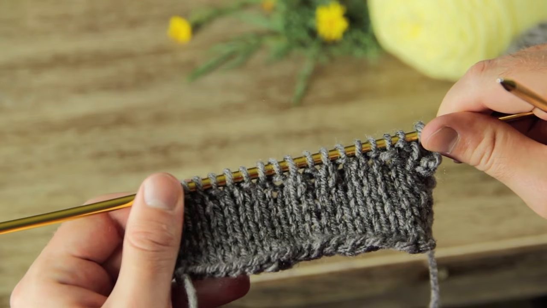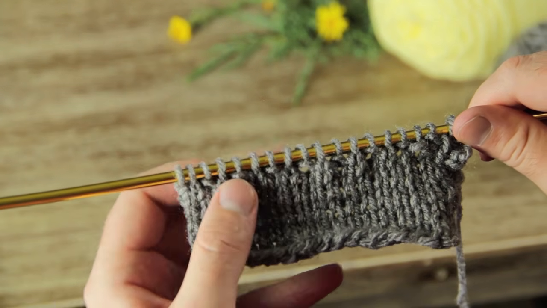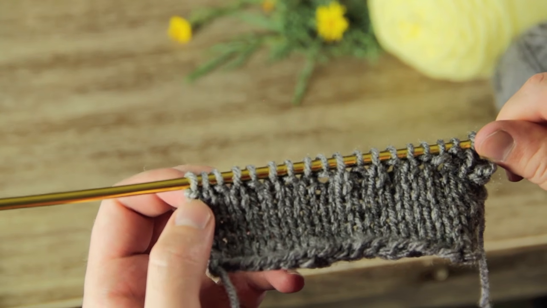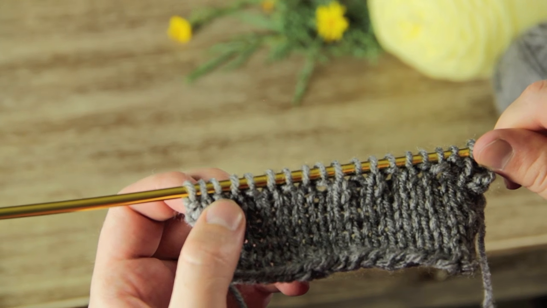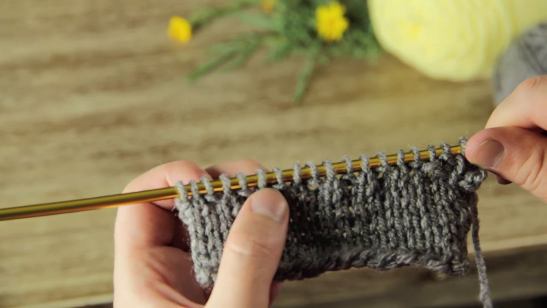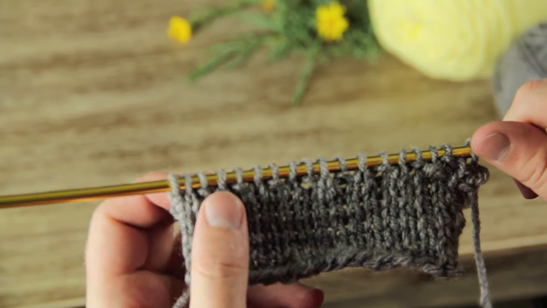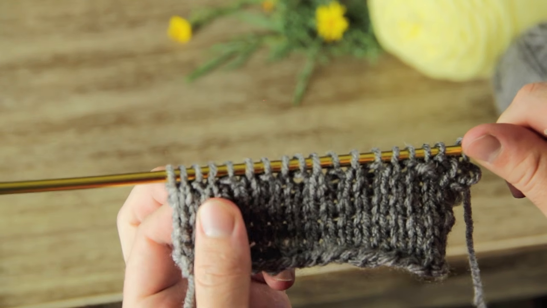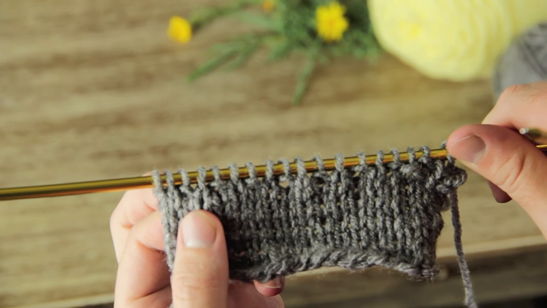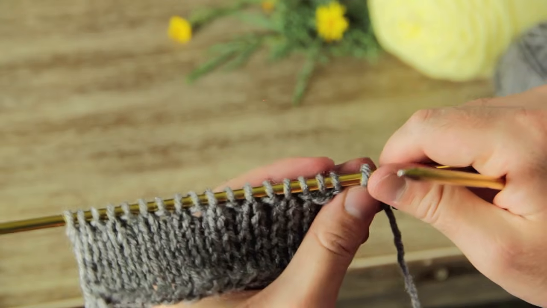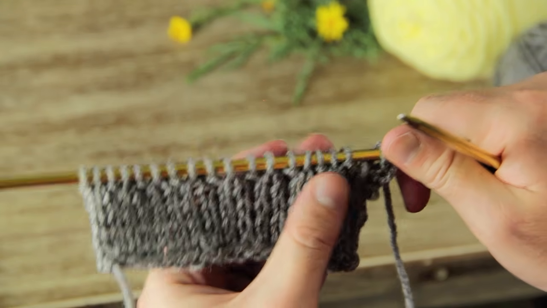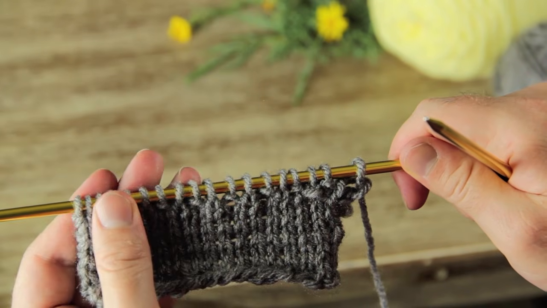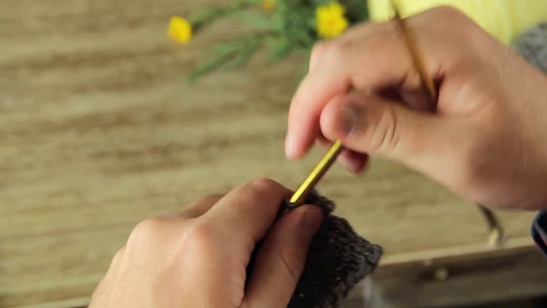When you've finished that row, you can turn it over and you can see that there is a pattern beginning to form of, here's a purl stitch, a knit stitch, a purl stitch, a knit stitch, a purl stitch, a knit stitch. And the way to tell is the purls are going to have a little loop, a little bump, at the bottom of it, and the knit stitches are going to be that smooth texture. So for the new side, you're going to want to follow the rule again, purl the purls and knit the knits, and do that for the entire row.